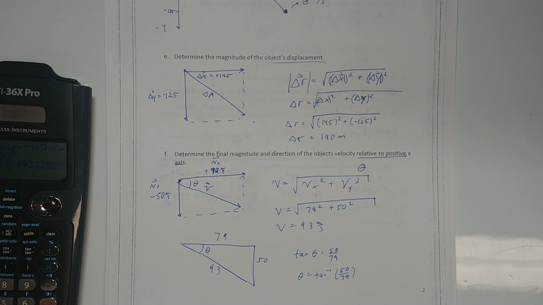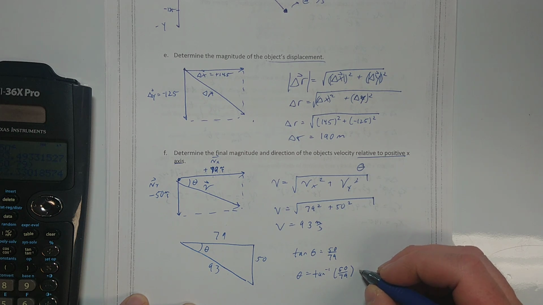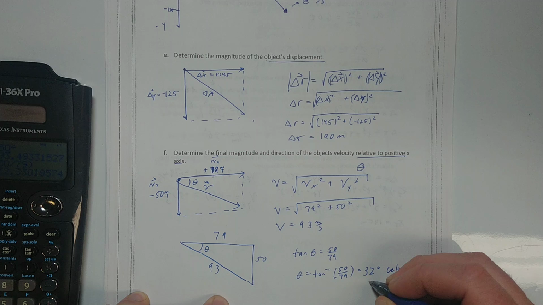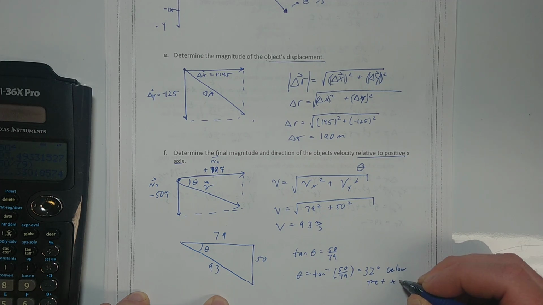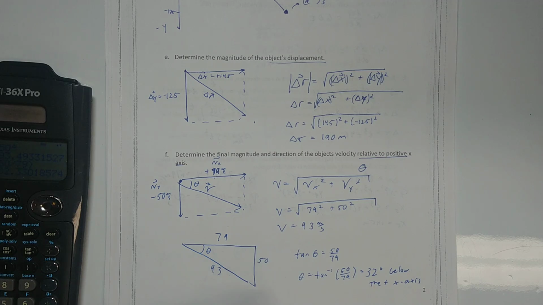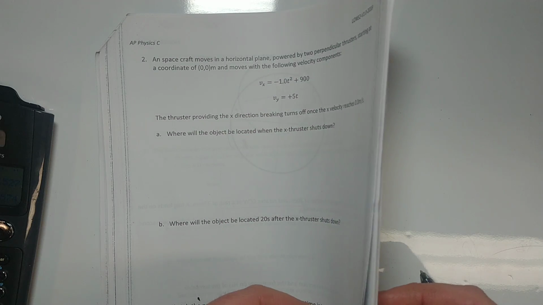Inverse tangent of 50 over 79. I am in degree mode. That's good. Theta is 32 degrees. 32 degrees below the positive x-axis, right? Where, you know, normal coordinate system, positive x-axis. So there you go on that one. All right, number 2.